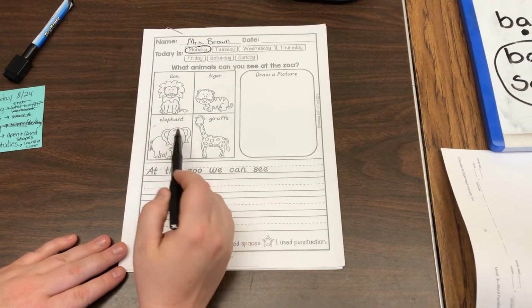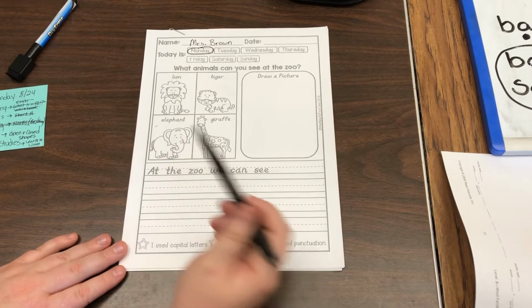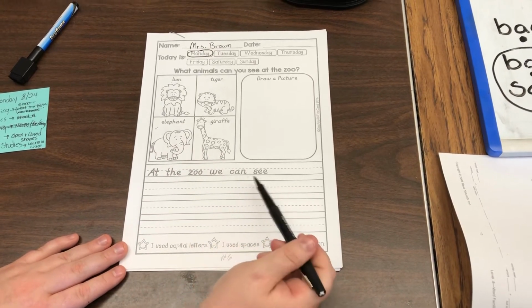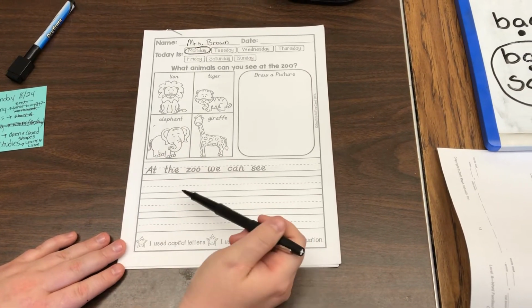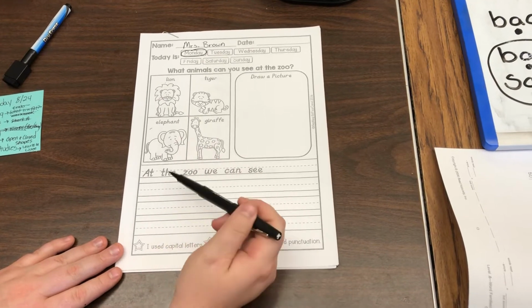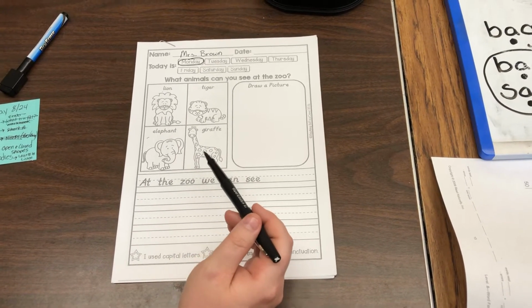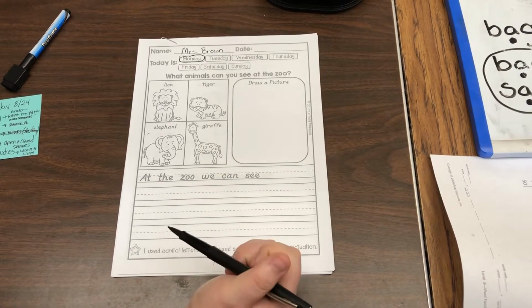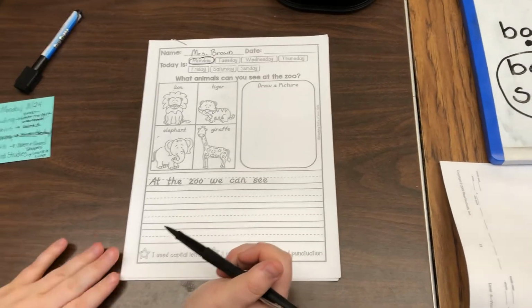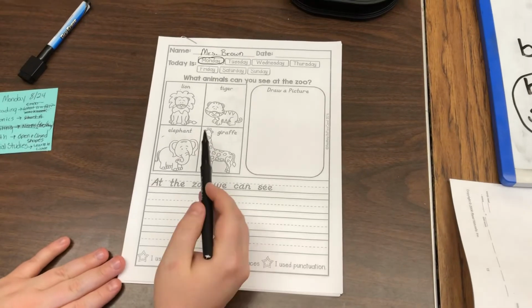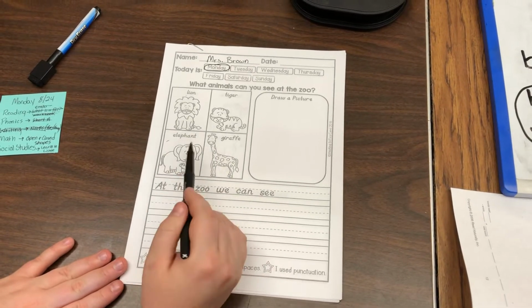So it gives us some options here. You can write at the zoo we can see a lion or a tiger or an elephant or a giraffe. So, what do you think you'd like to choose? You can use the words in here to help you.